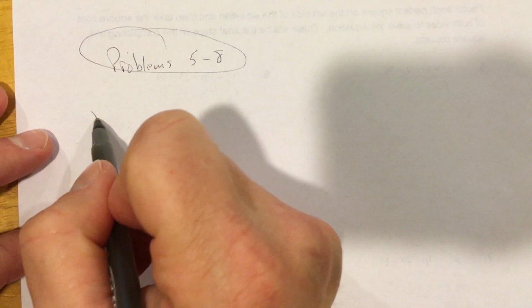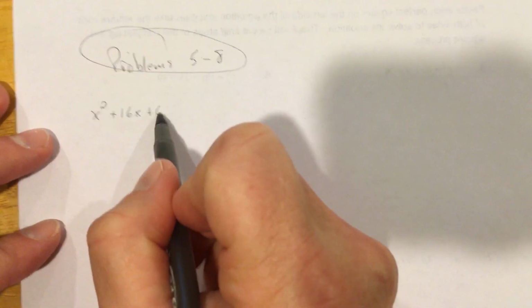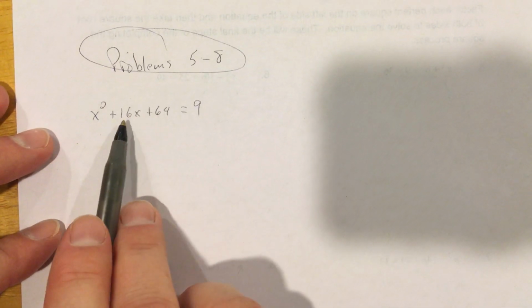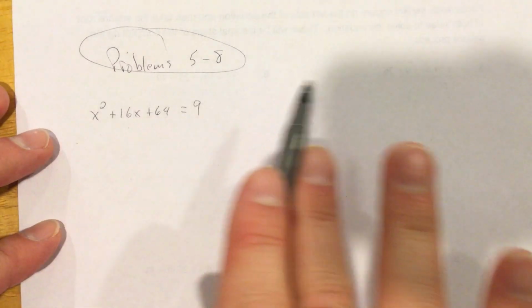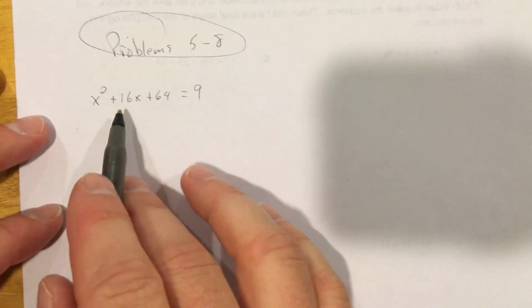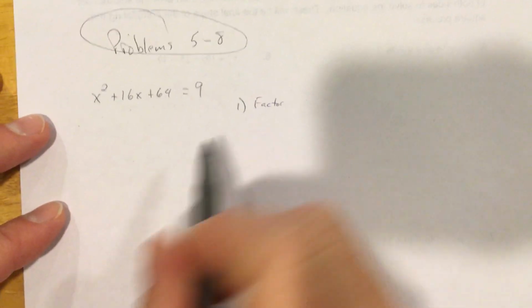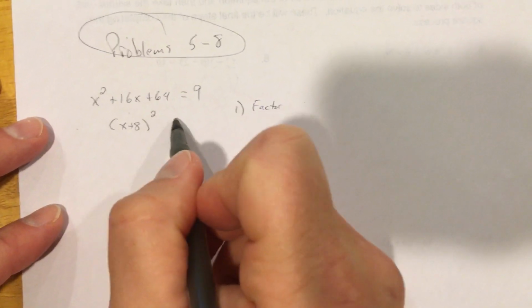But then for problems 5 through 8, they're going to take you to the next stage, and that is, what if we have it now set up? So let's say, for example, I have x squared plus 16x plus 64 equals, and we'll say this is equal to 9 for right now. Okay, so we've done half of the middle, which was 8. We've done 8 times 8, which is 64. We've added that. We've done all that work already. And now what would you do at this point? Well, what you would do next is you would factor. So we're going to factor this into x plus 8 times x plus 8, or x plus 8 squared.